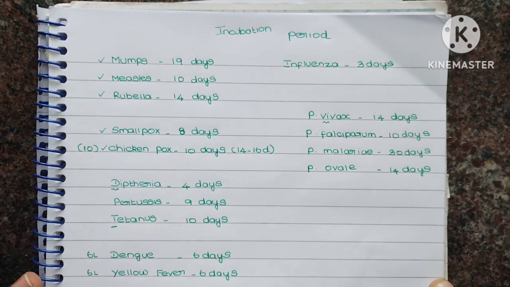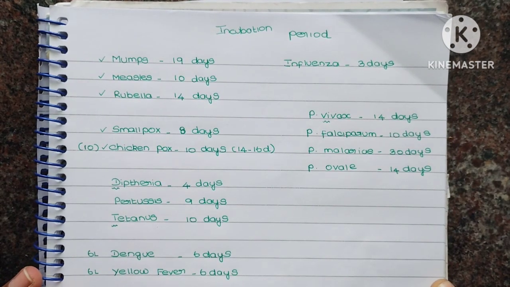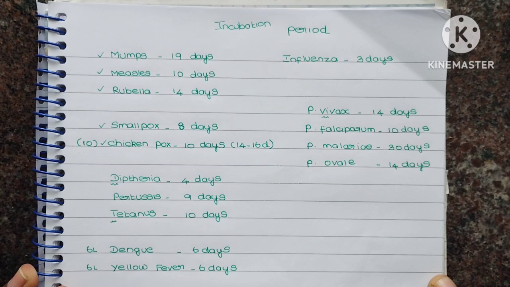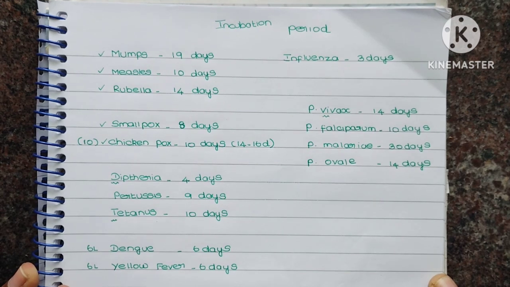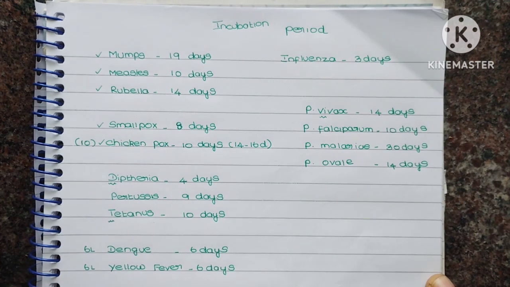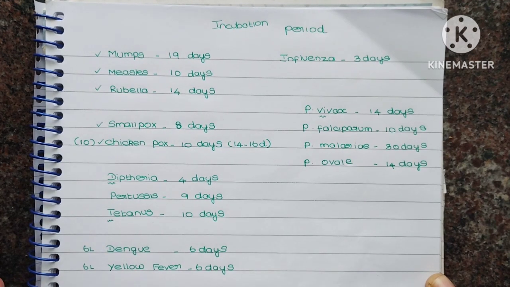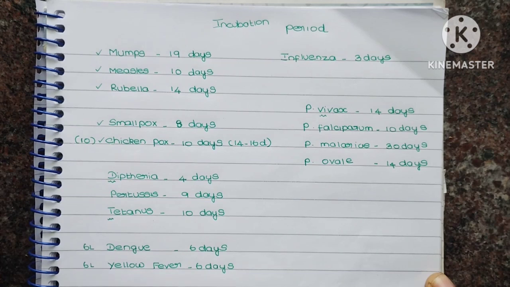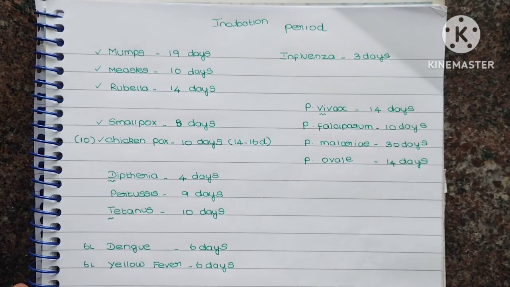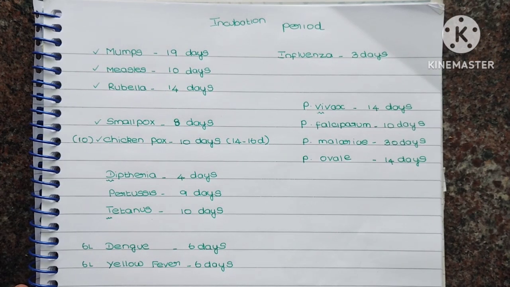Good morning, friends. Today we'll discuss the incubation period. I will share some mnemonics so that it will be easy for you to remember. But one thing here is they won't ask directly, like what is the incubation period for mumps, or what is the incubation period for rubella? Make that clear, they'll be asking clinical questions only.